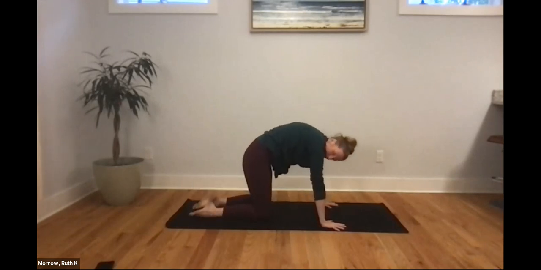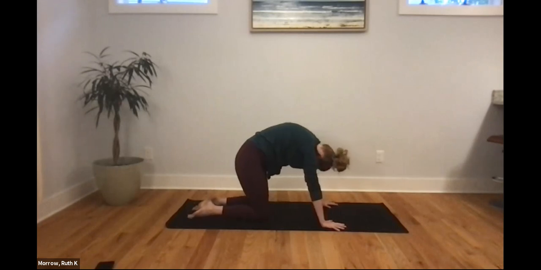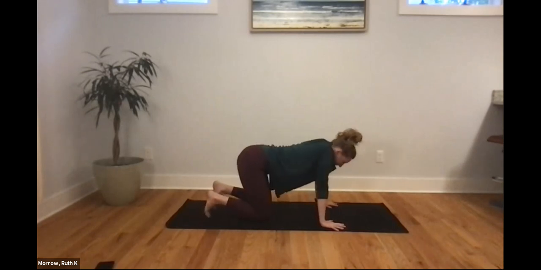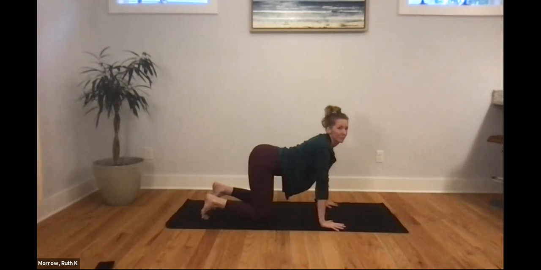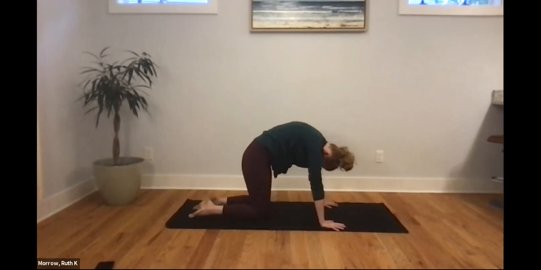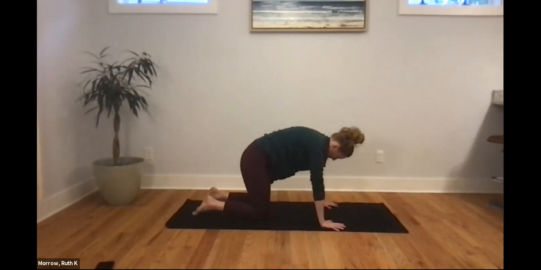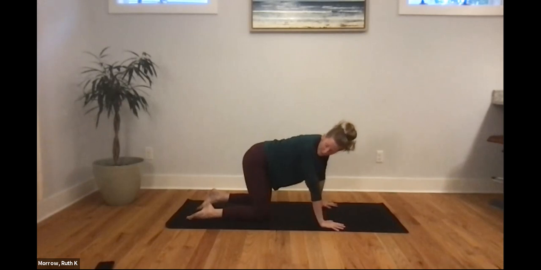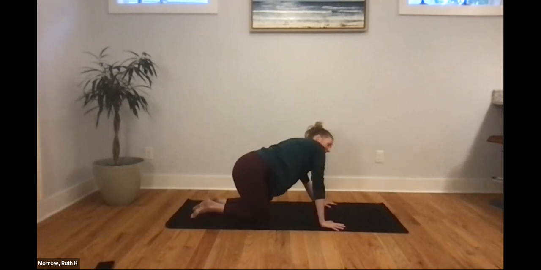Exhale and round, point your toes, chin in. One more, inhaling, cow, shoulders shrug, hips lift, gaze up. Exhale, point your toes and round, round, round for cat. Good, come back to neutral and then just move your hips from side to side.